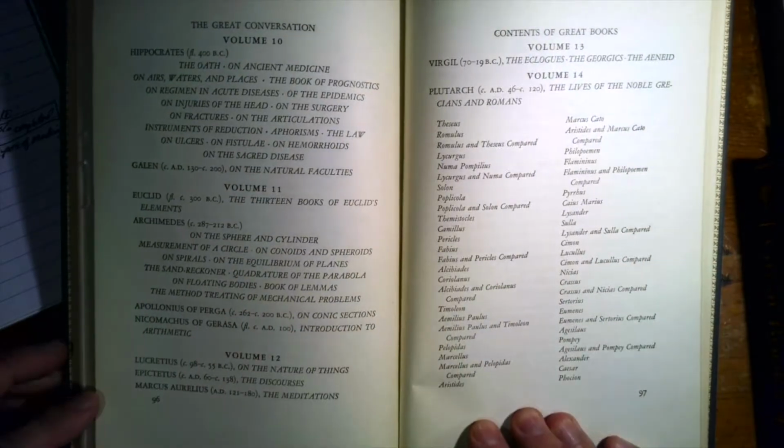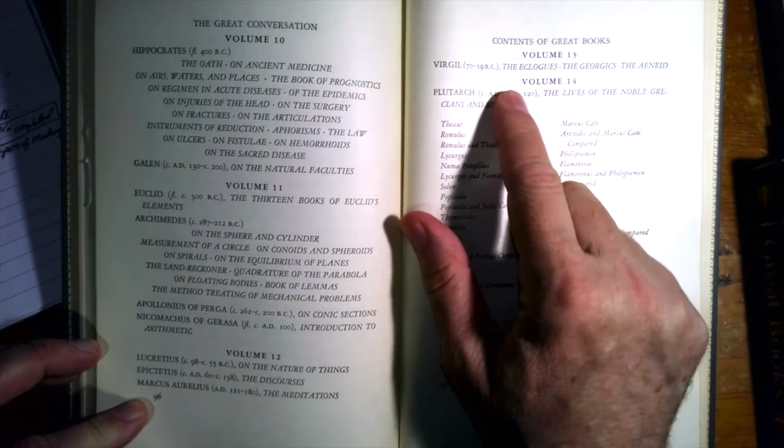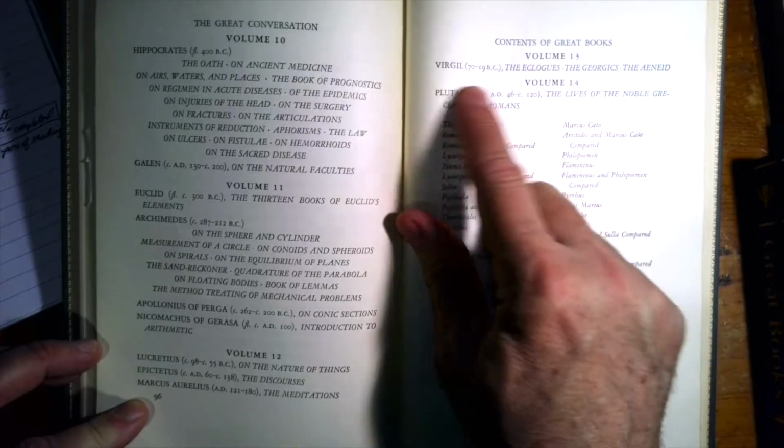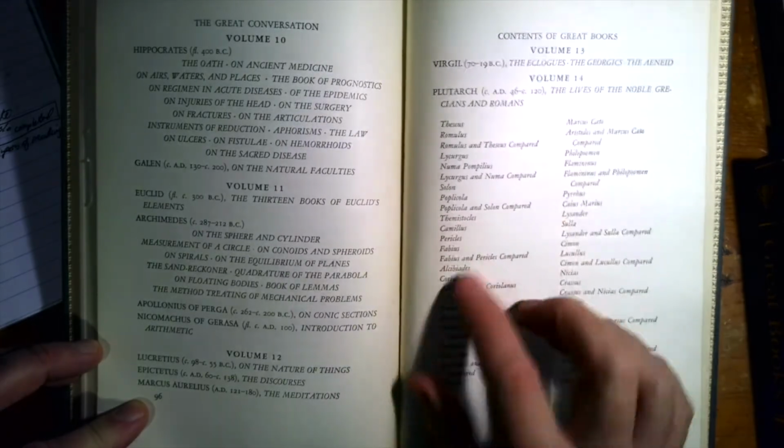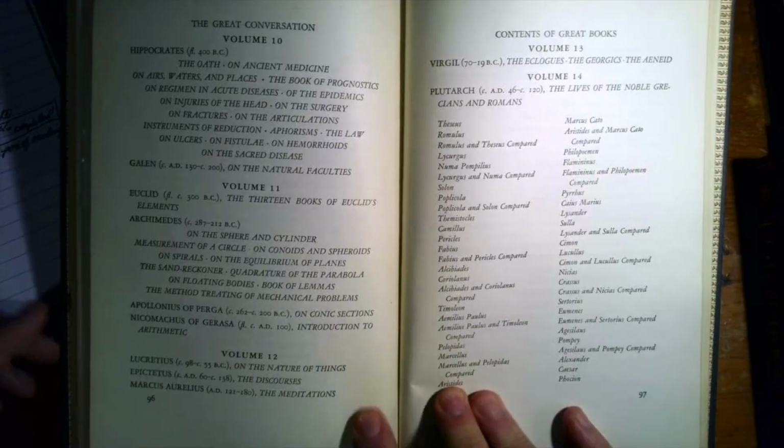Moving on to Virgil. The Aeneid, the Eclogues, and the Georgics. I've read this volume all the way through, and I've also read Virgil in other translations.